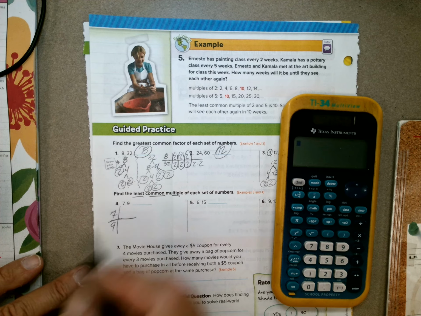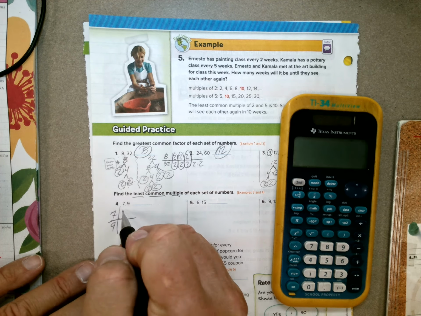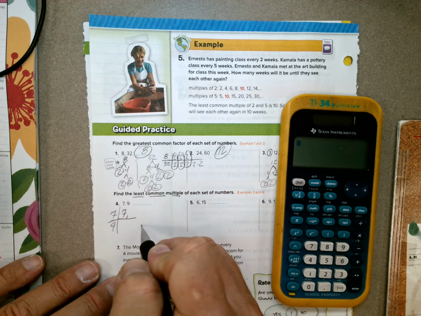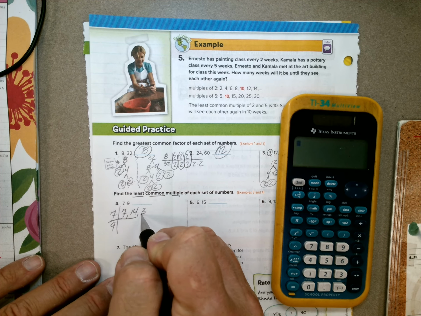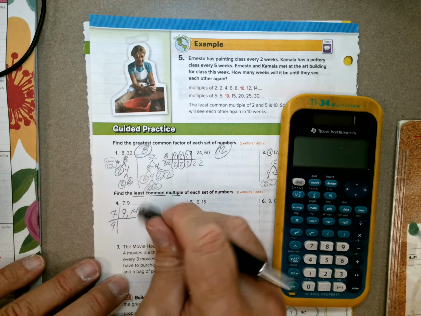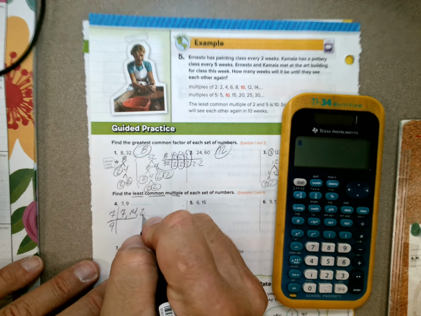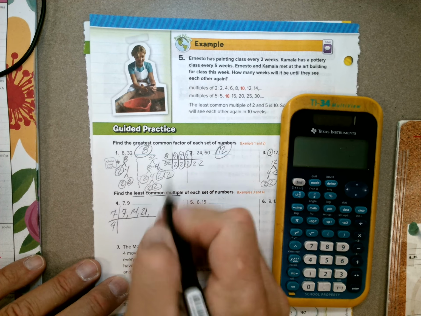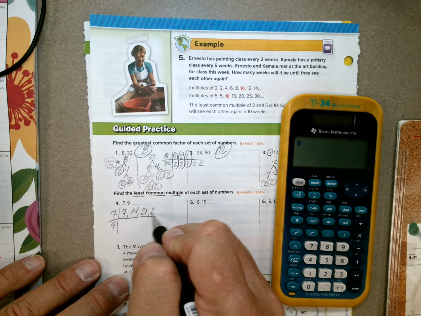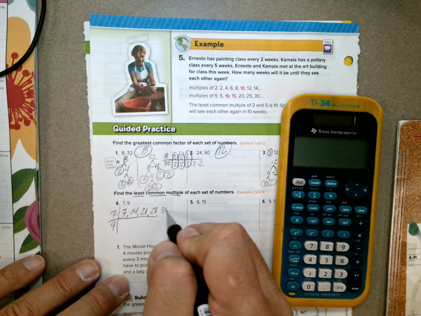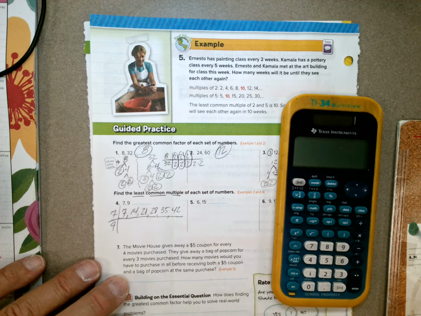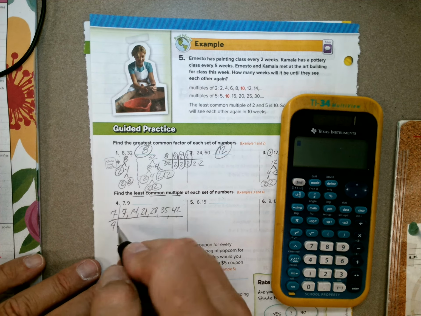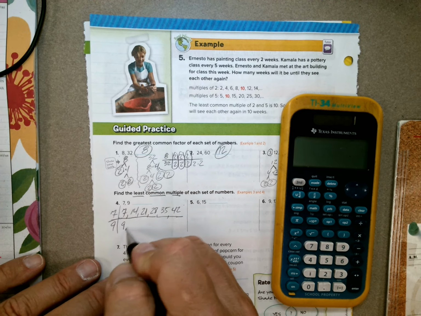What we're going to do is count by these numbers. 7 times 1 is 7. 7 times 2 is 14. 7 times 3 is, I almost put 36, 21. 7 times 4 is 28, 35. 7 times 6 is 42. Let's stop there. What are the multiples of 9? 9, 18, nothing's common.